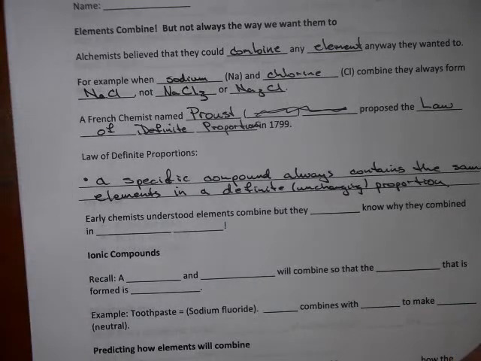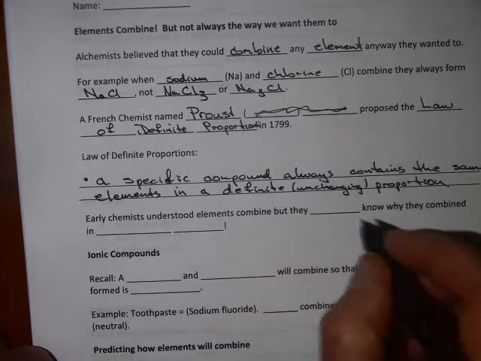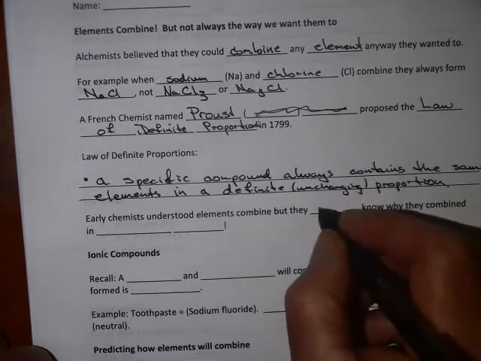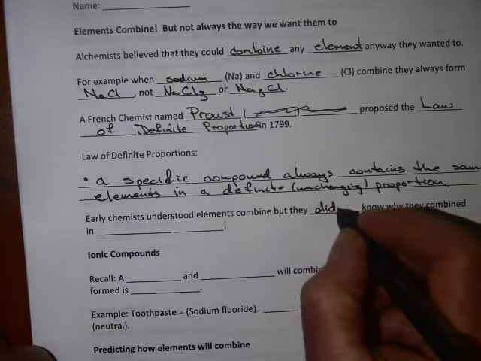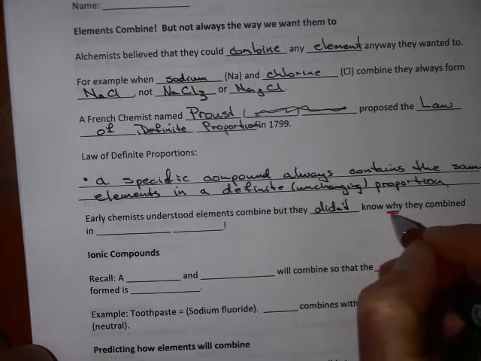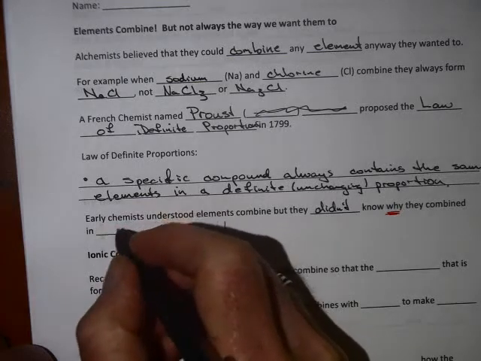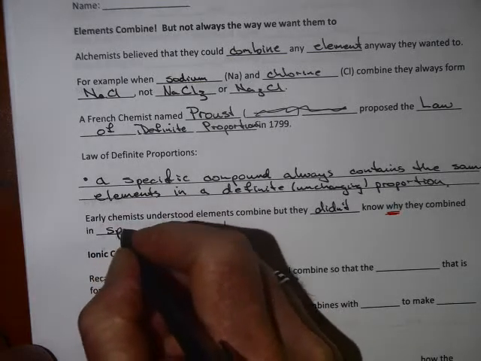Early alchemists understood that elements combine, but they did not know why they combined in specific ways.